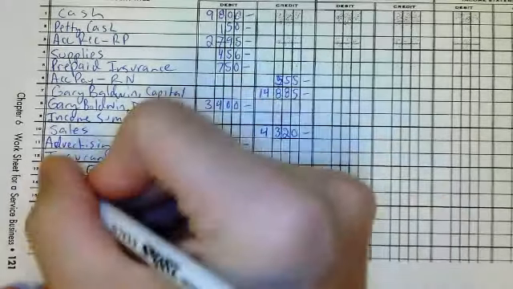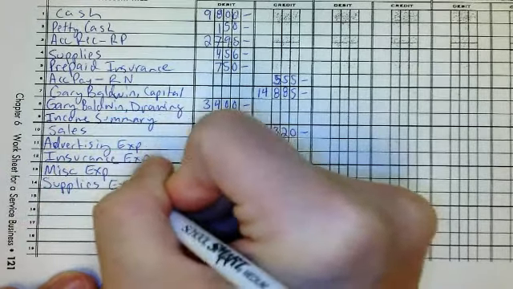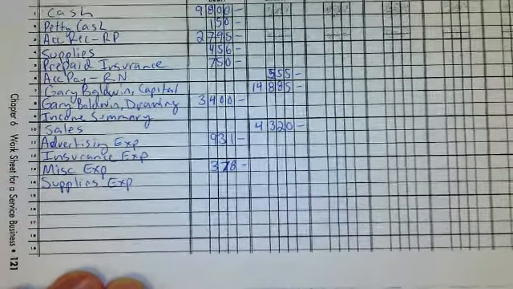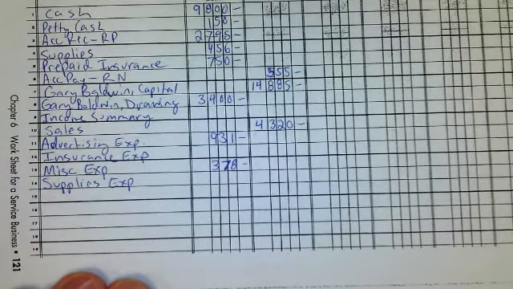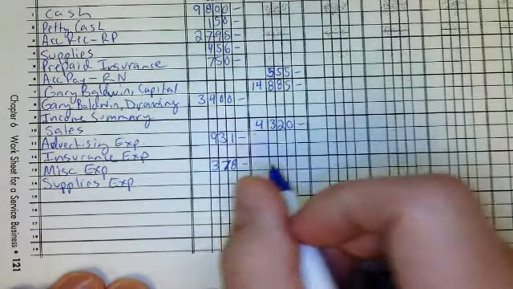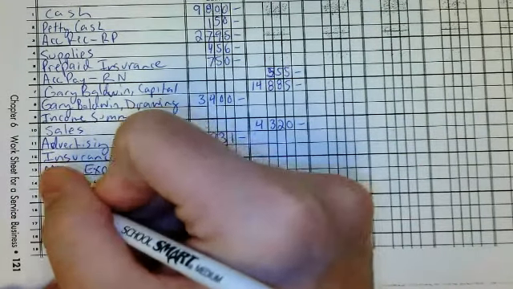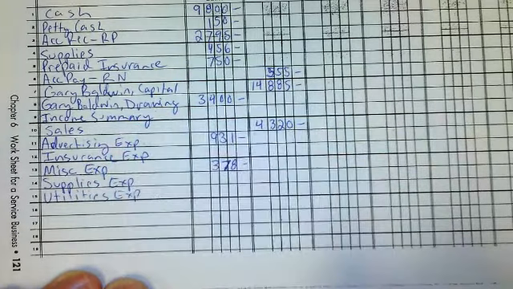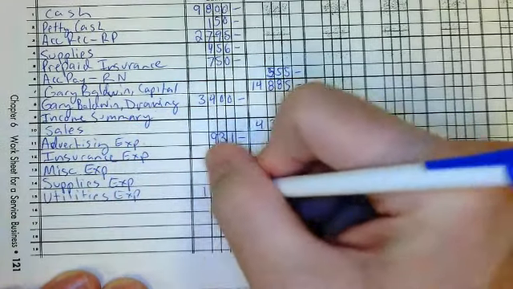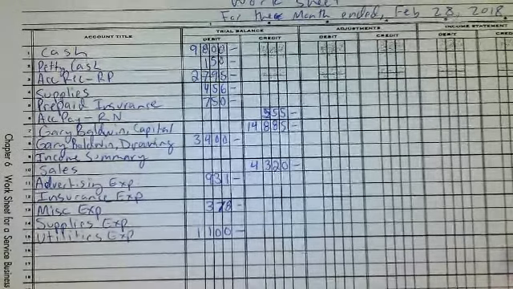The next one is supplies expense. It does not have a balance. And the last one is utilities expense. It has an $1,100 balance. And that's it for accounts.